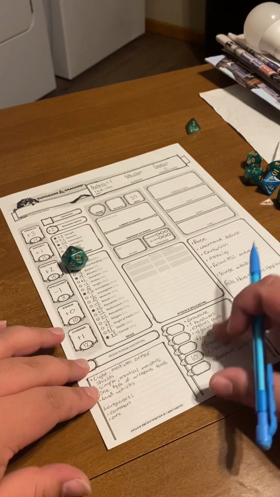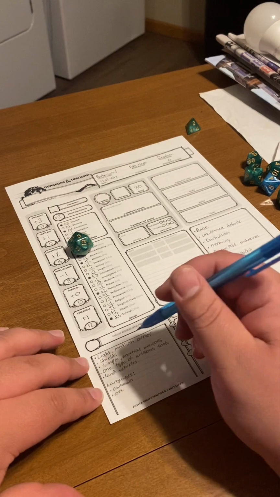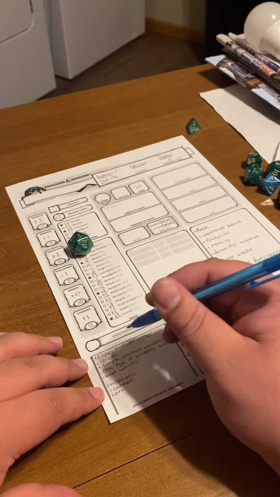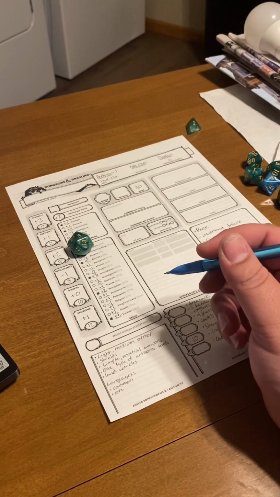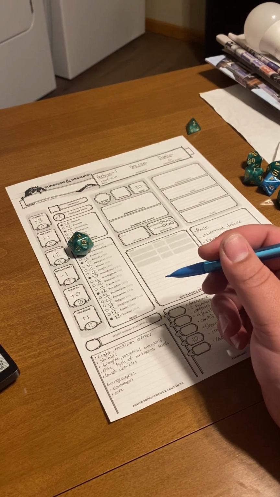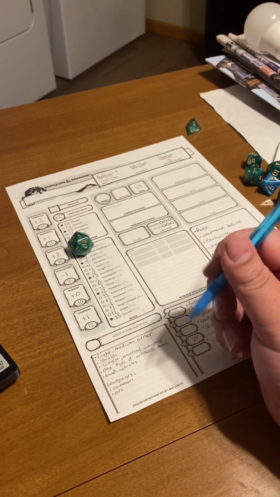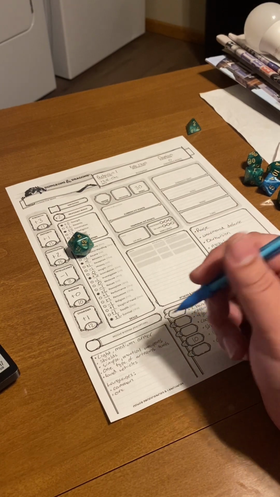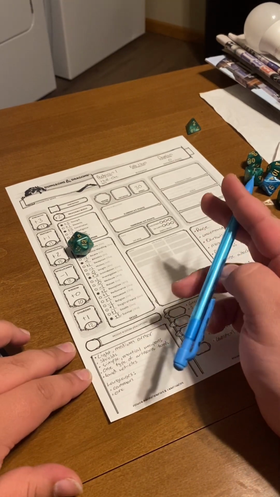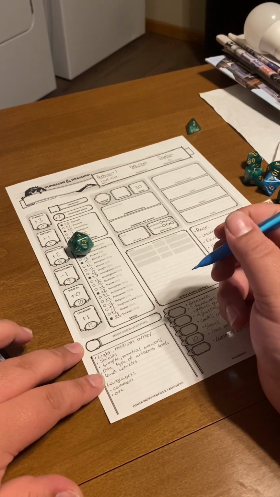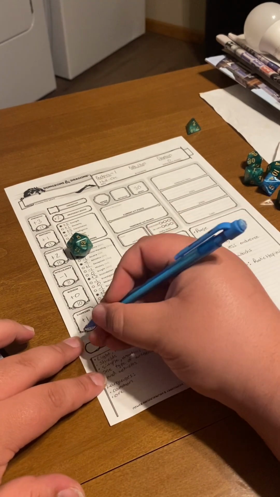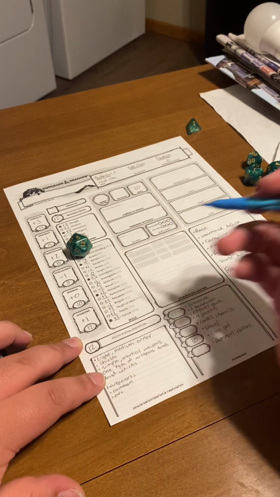While we're here, we can also get our passive perception, which is 10 plus our wisdom modifier. And if we are proficient in perception, which we are, then we also add our proficiency. So 10 plus 0 plus 2 is 12.